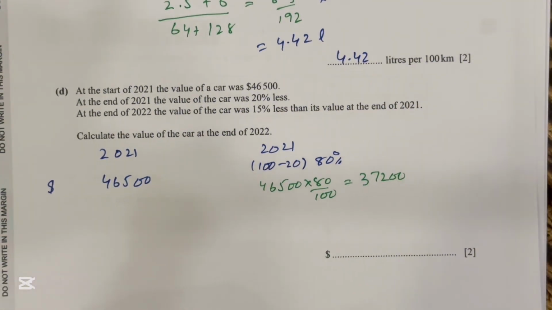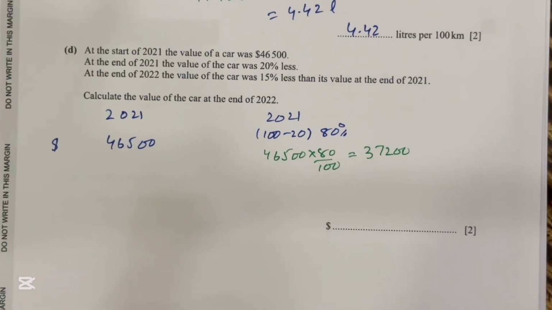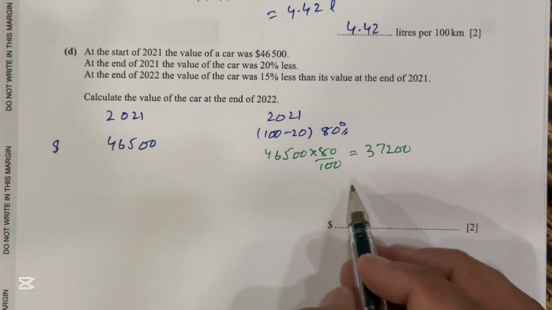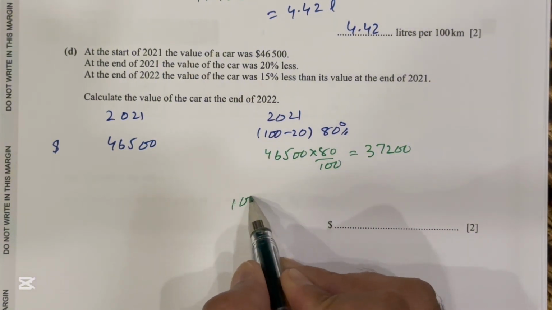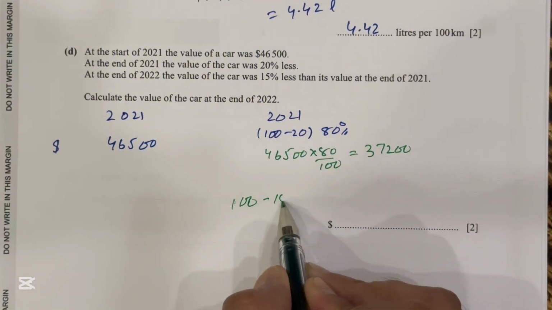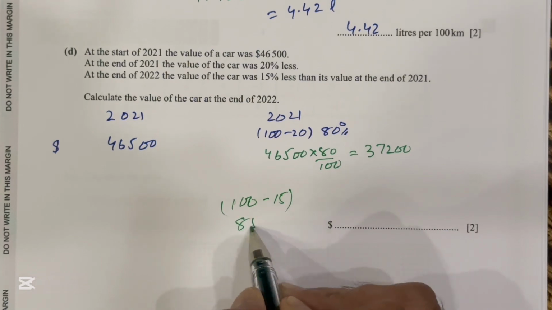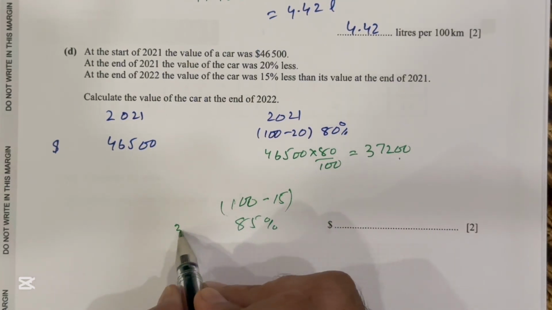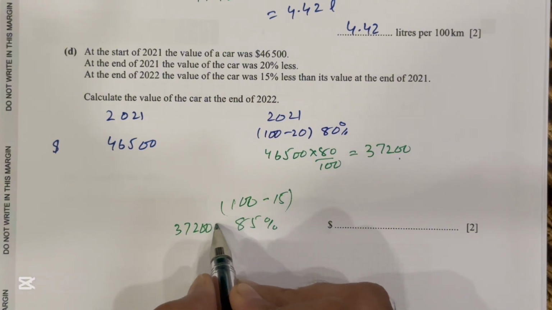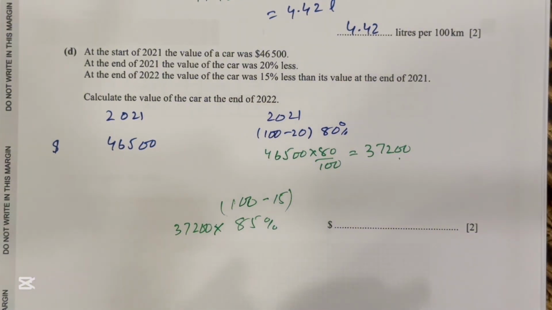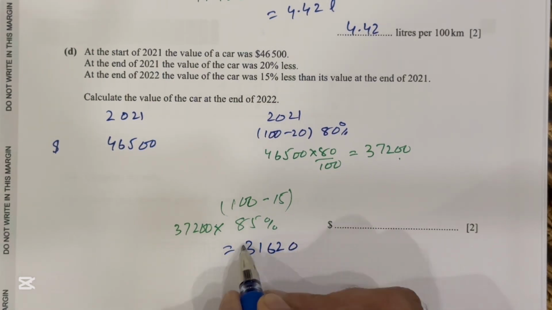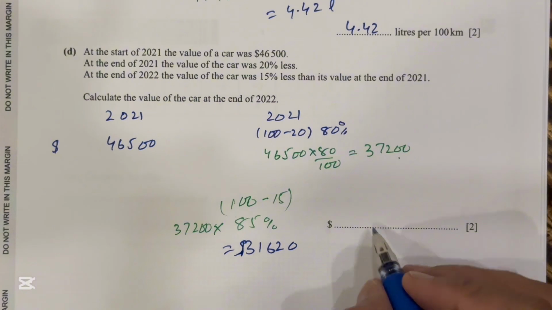At the end of 2022 the value of the car was 15% less than its value at the end of 2021. Again you have to subtract: 100 minus 15 gives 85%, and you need to multiply it by this value, 37,200 multiplied by 85 over 100. You get the answer 31,620. So this would be your final answer.